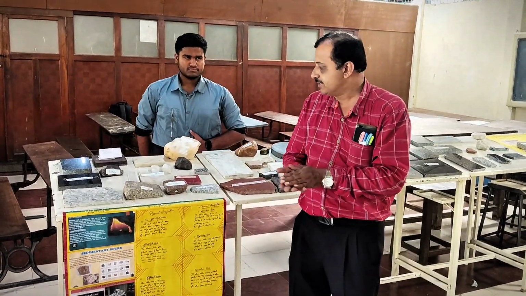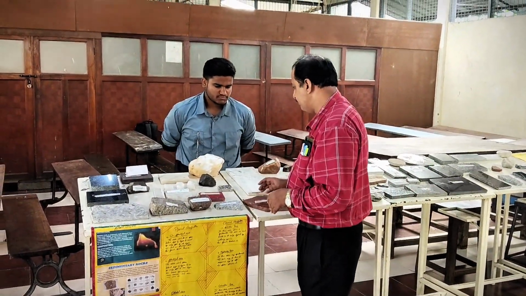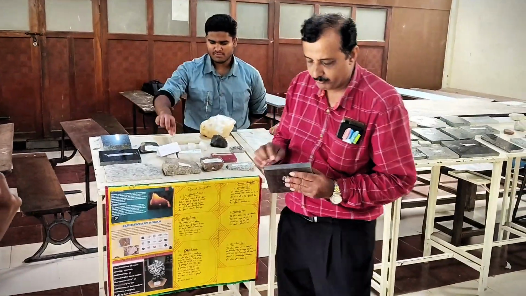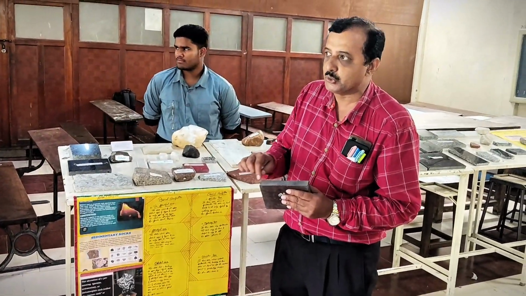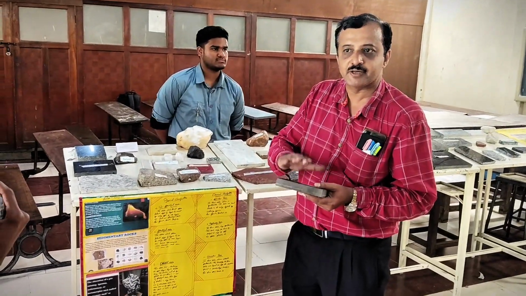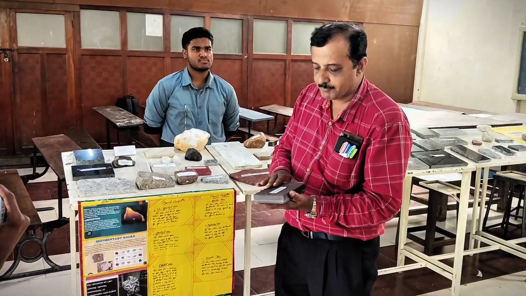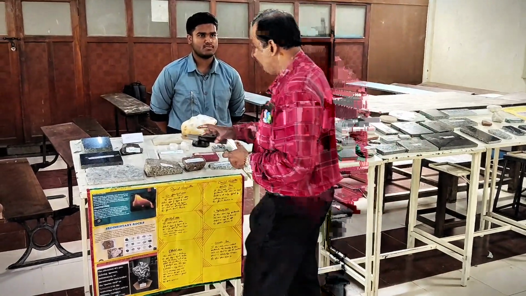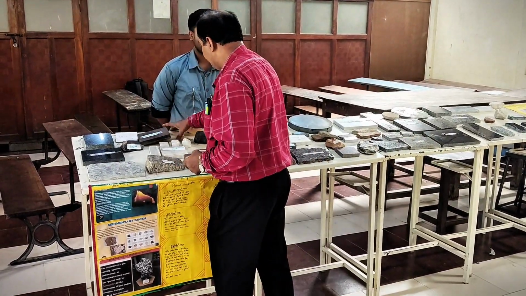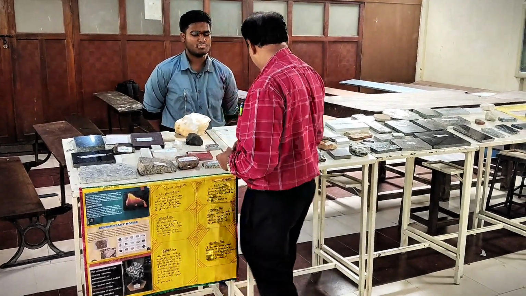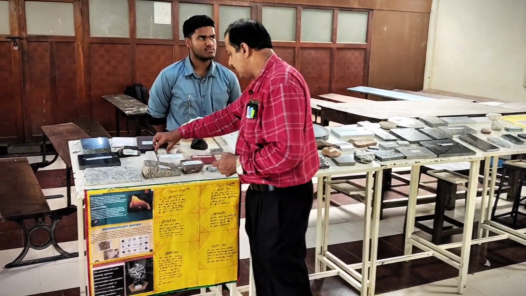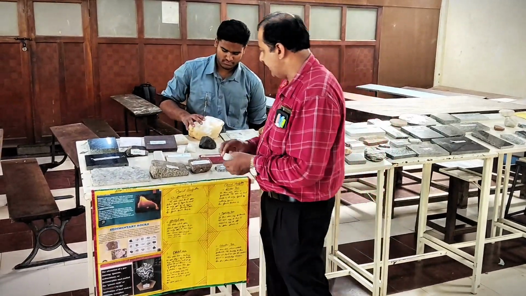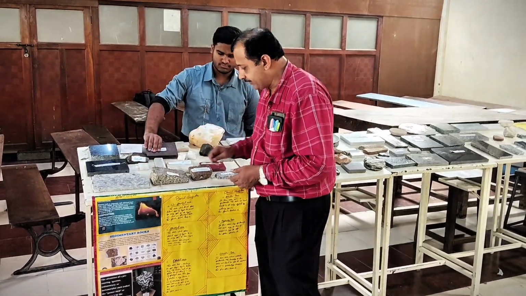So sandstone is a very good example of this sedimentary rock. Here we have a sandstone. You can find some stratification on this because of the sedimentation process. The sandstone is a very good example for the sedimentary rock. Limestone is another example for sedimentary. Here we got a limestone. Limestone is also an example for the sedimentary rock. The limestone and the sandstone are very good examples for sedimentary rock.